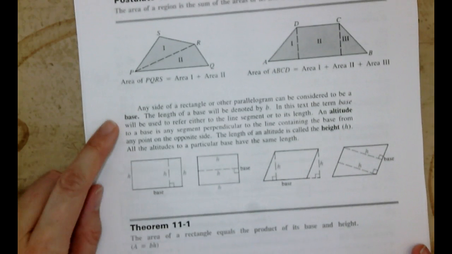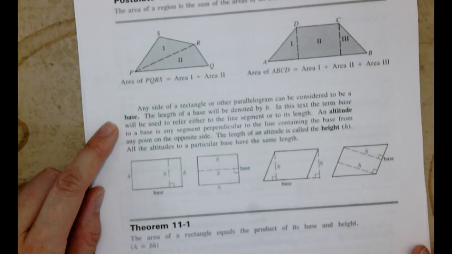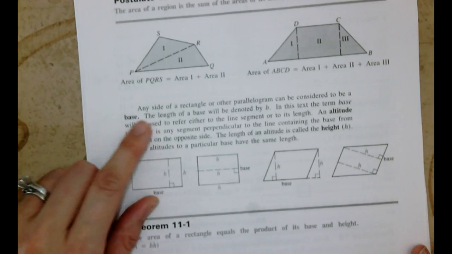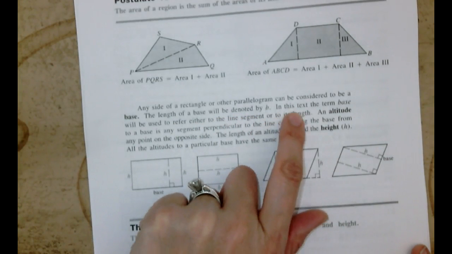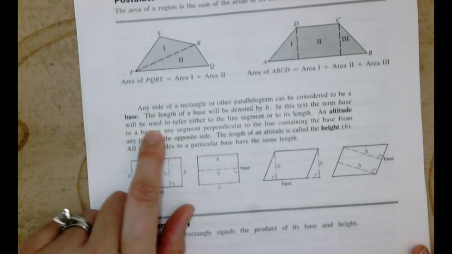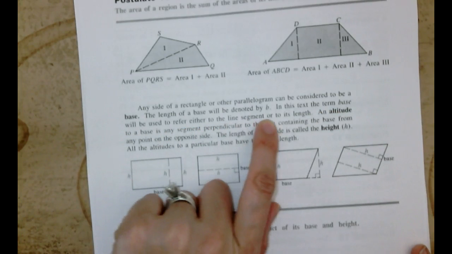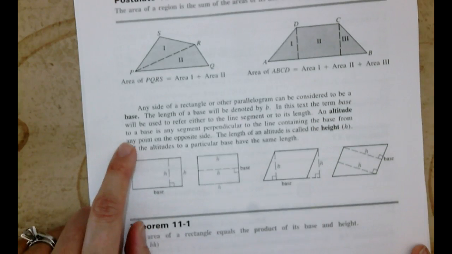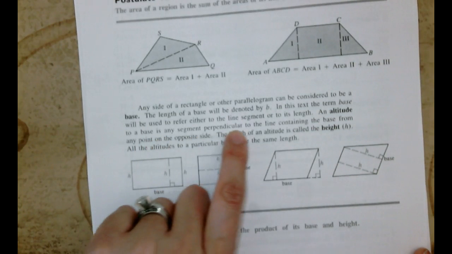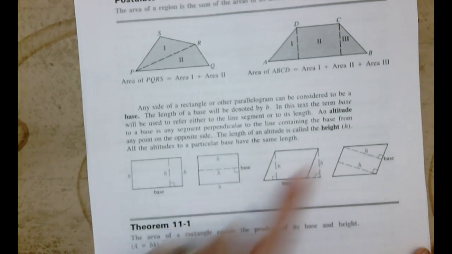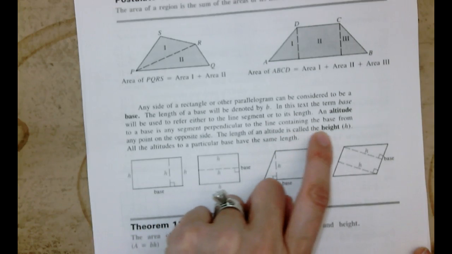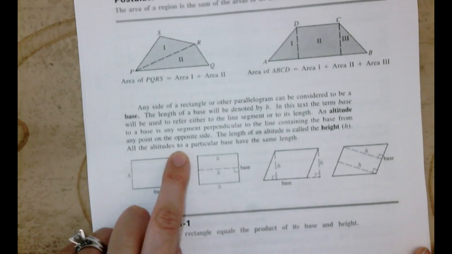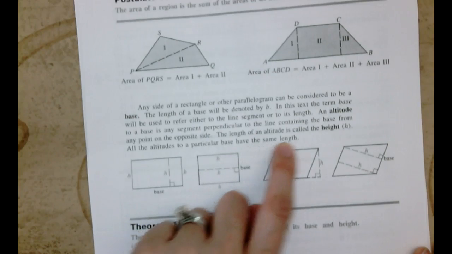Okay, any side of a rectangle or other parallelogram can be considered to be the base. The length of a base will be denoted by b. In this text, the term base will be used to refer either to the line segment or its length. An altitude to a base is any segment perpendicular to the line containing the base from any point on the opposite side. The length of an altitude is called height. All the altitudes to the particular base have the same length.